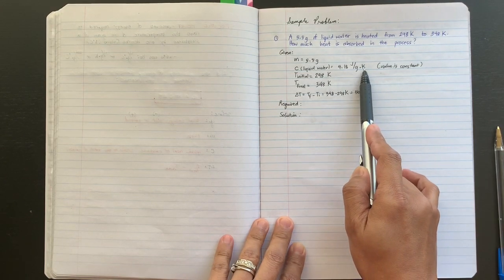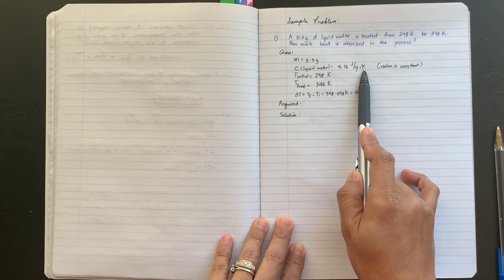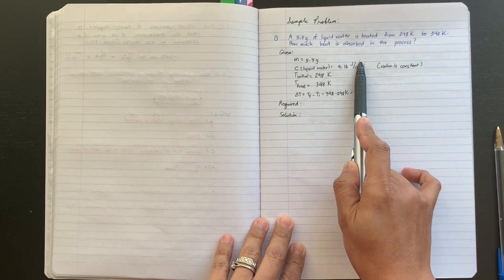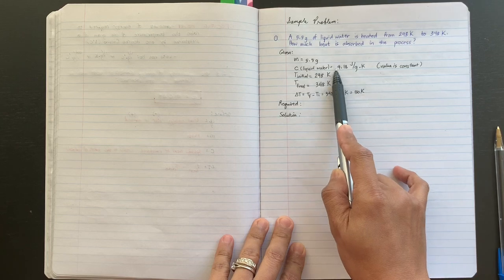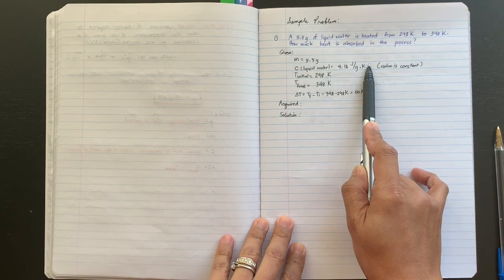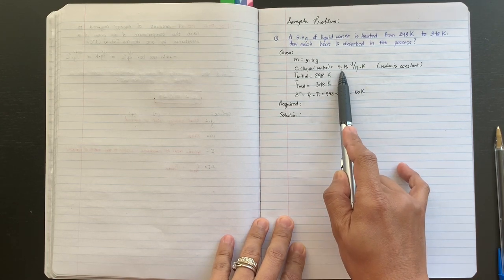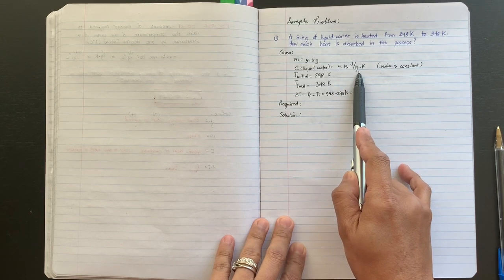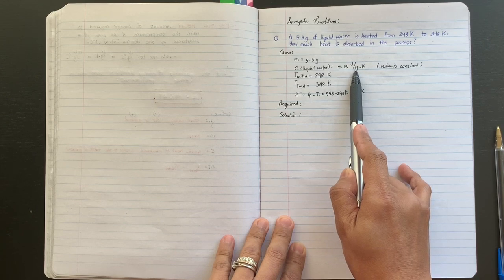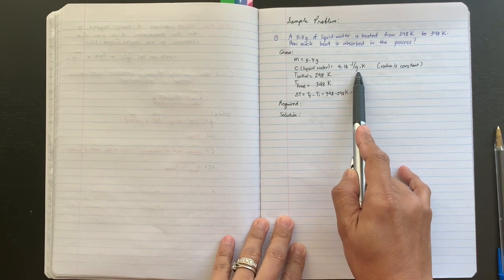So I use the one that has the Kelvin in it, so I don't have to keep on converting. I got this from the book. The complete value of C for liquid water is 4.18 joule per gram Kelvin. The dot is just to emphasize the separation of gram and Kelvin. So joule per, the slash is per, gram Kelvin.